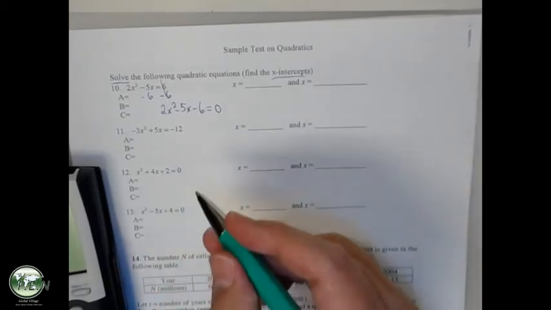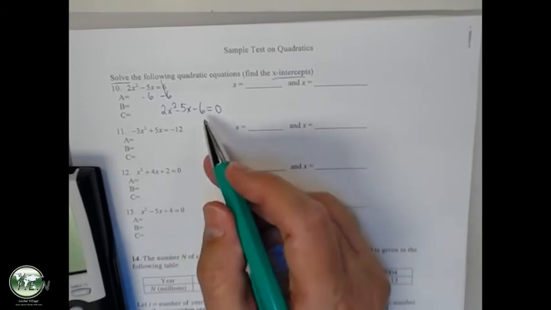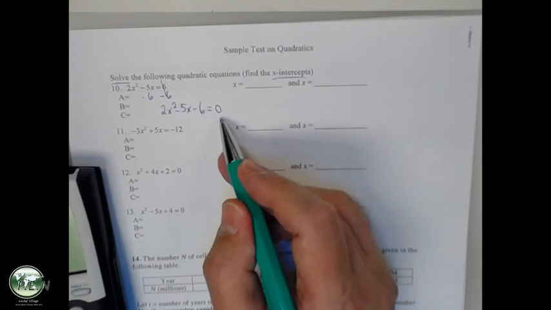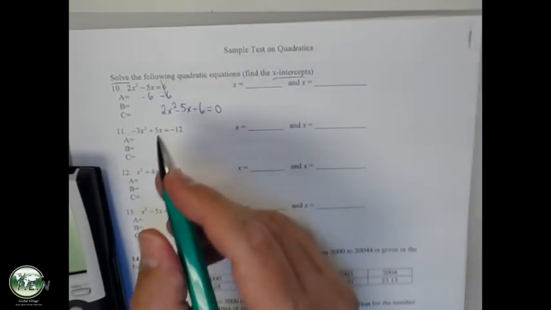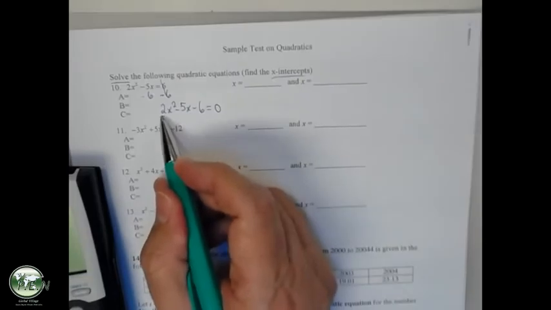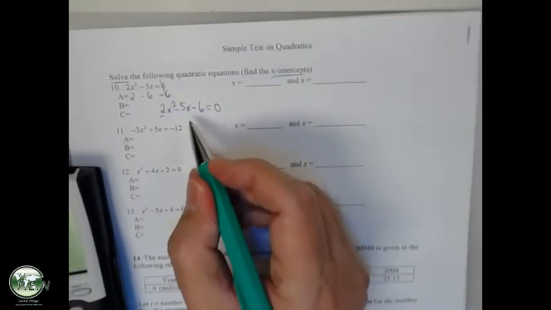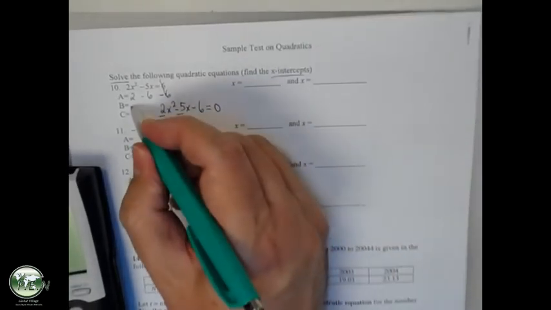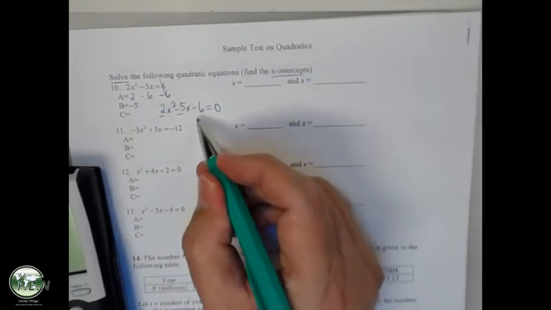You'll see this in 150 as well. And my solution is where does it cross the x-axis? What x values give me a y value of 0? That's an x-intercept. Okay. So what is the value for A? 2. The value for B? -5. And the value for C?